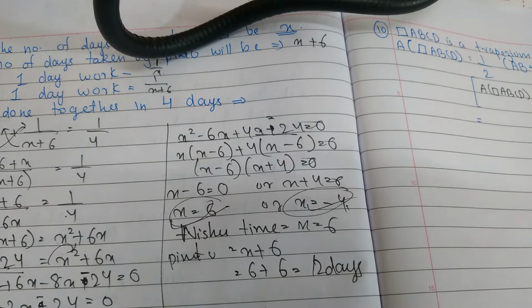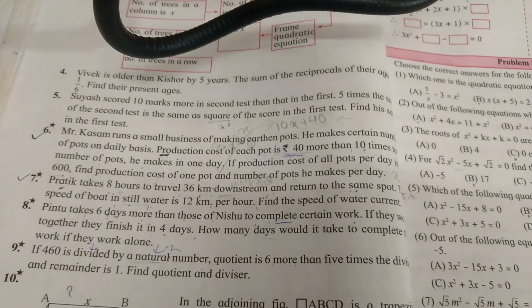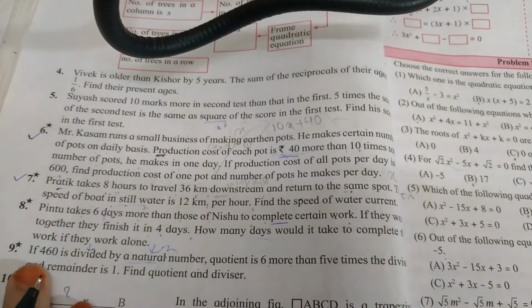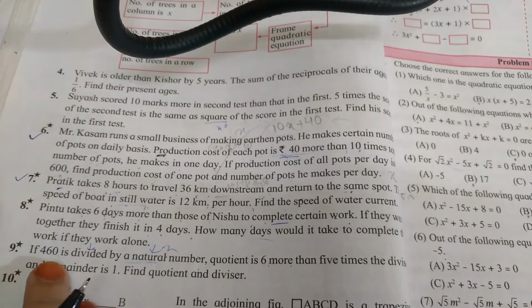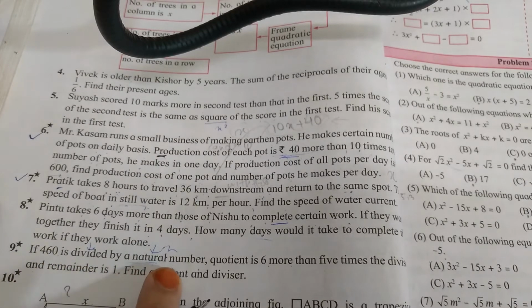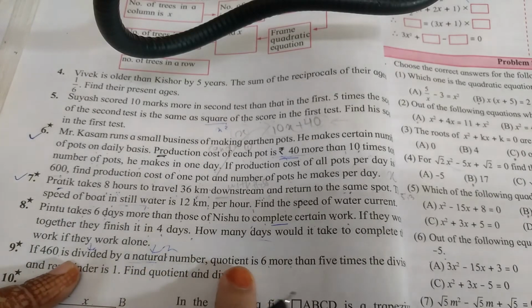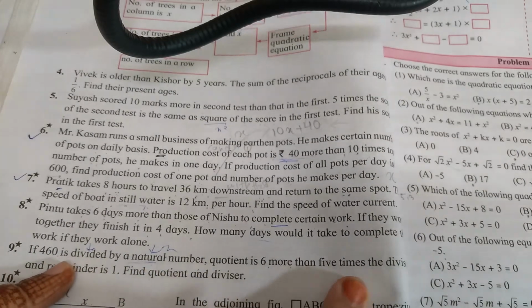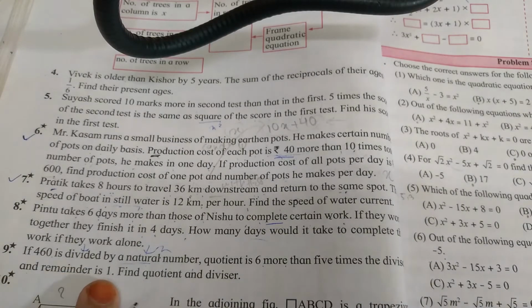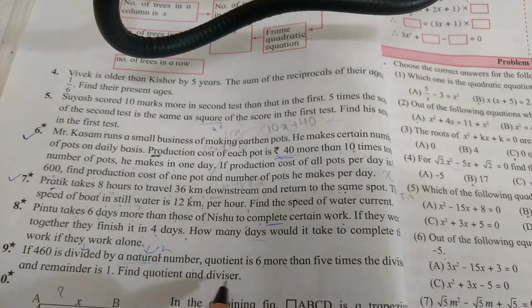Alright, now let's solve question number 9 also. Question number 9 is: if 460 is divided by a natural number, this is a number which is divided by the natural number, and the quotient is 6 more than 5 times the divisor and the remainder is 1. Find the quotient and divisor.